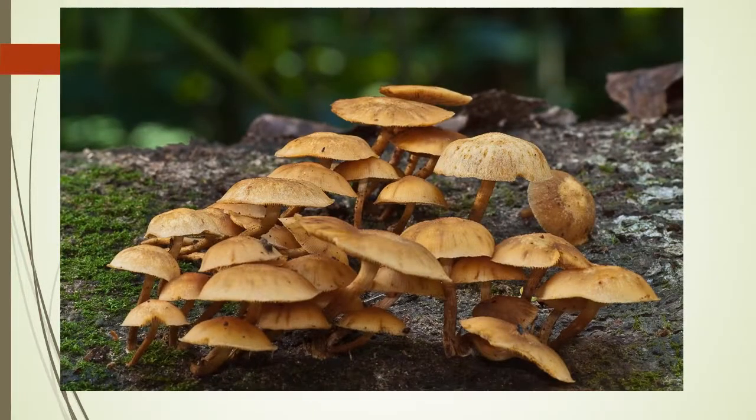Can you identify which organism is this? Yes, this is a fungi. Fungi is a saprotroph. Saprotrophs are decomposers. They break down dead bodies of organisms and in this process they obtain their food. Decomposers have a very important role in the environment. Can you find out what is the role of decomposers in your environment?